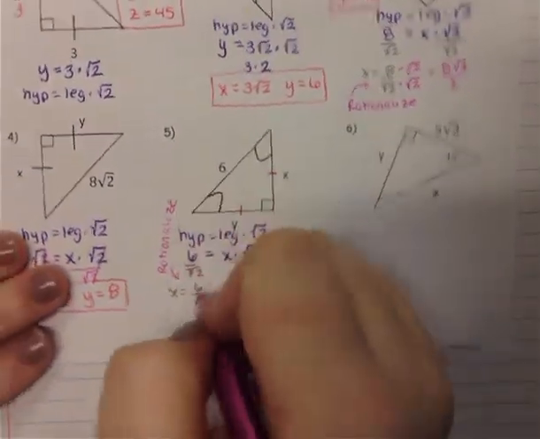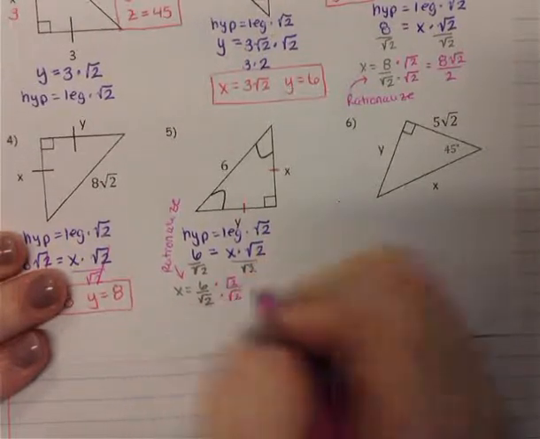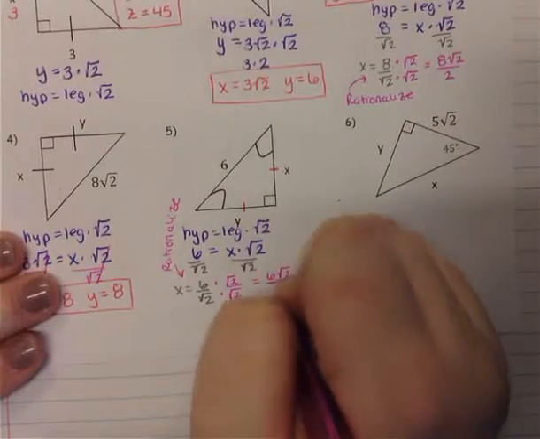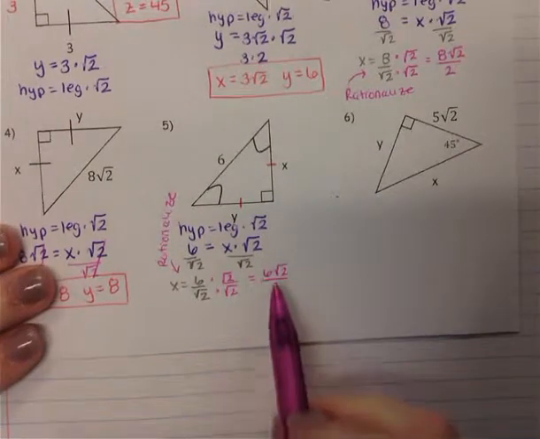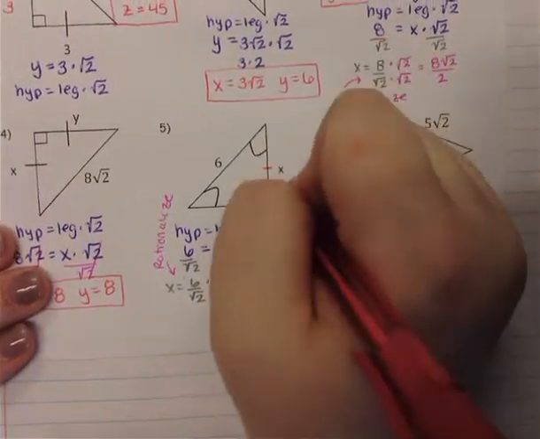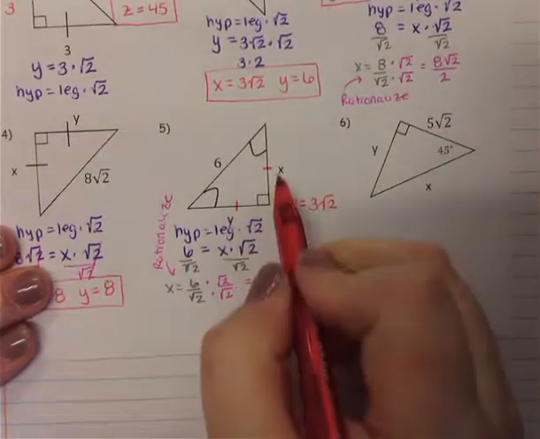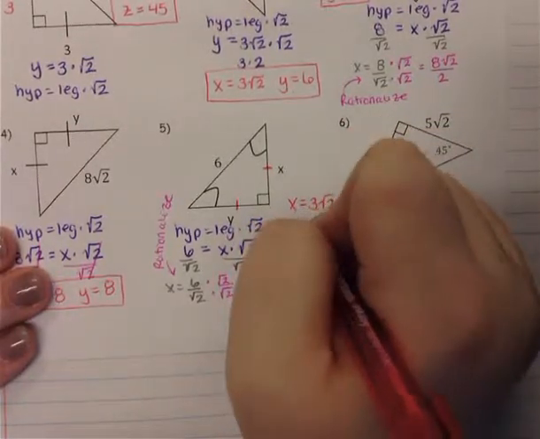So in order to rationalize, I'm going to multiply the top and the bottom by the square root of 2. And I will get 6 times square root of 2 is 6 square root of 2 over square root of 2 times square root of 2 is just 2. And I will want to simplify this because 6 divided by 2 can simplify. We'll end up getting x is equal to 3 square root of 2. So if x is 3 square root of 2, so is y. So y is equal to 3 square root of 2.